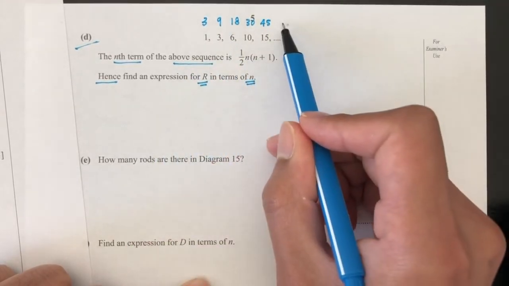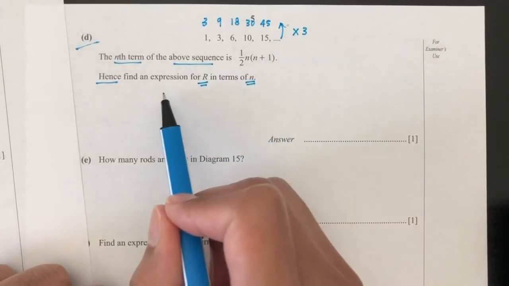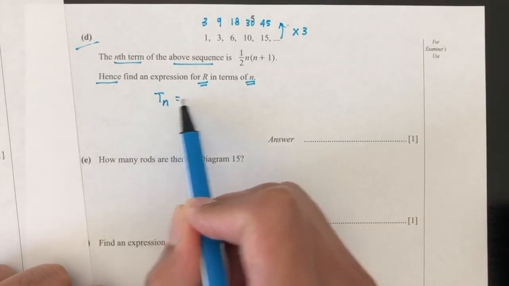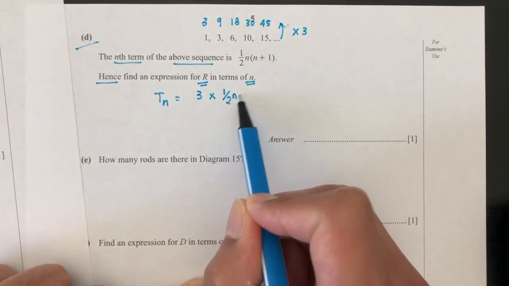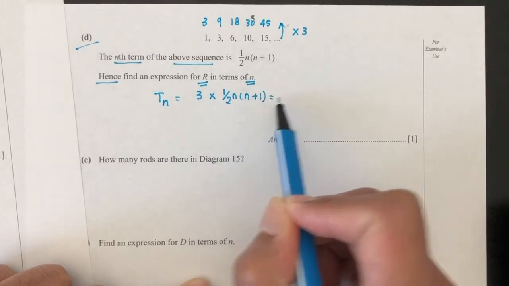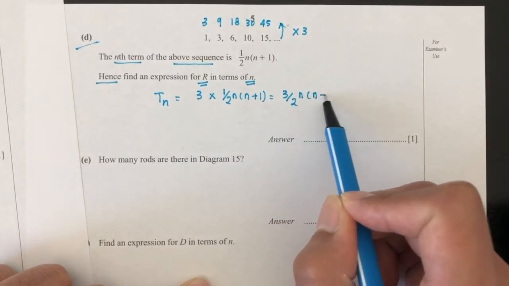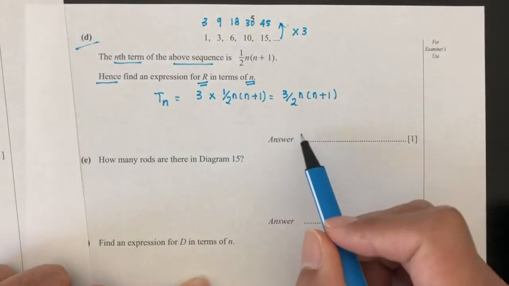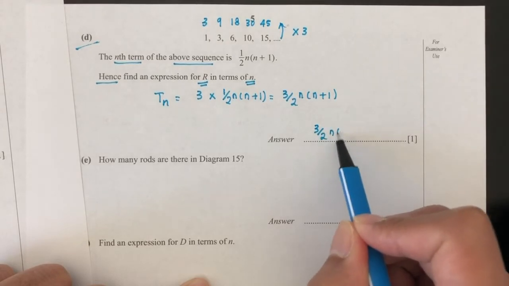You have to multiply by 3. So basically, the nth term will be 3 times this one, half n times n plus 1, that will be 3 over 2 n times n plus 1. So this will be the R term in terms of n.